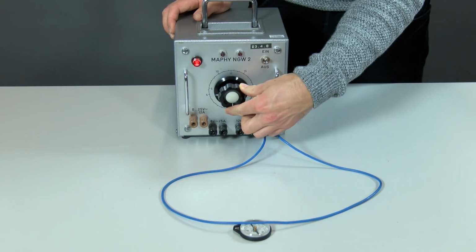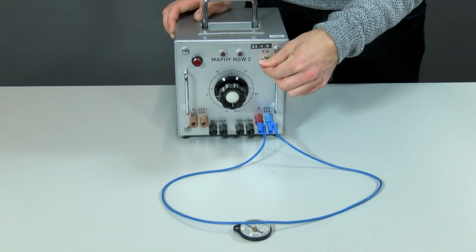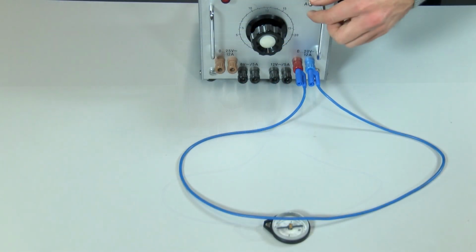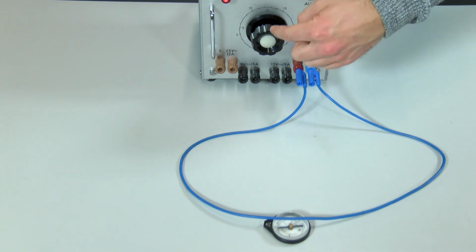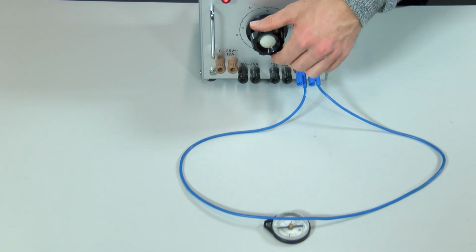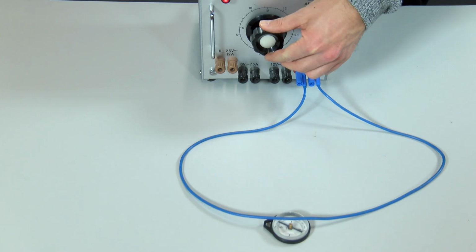To do this, you place a compass under a power cable in such a way that the compass needle is aligned parallel to the power cable. As long as no current flows through the power cable, the compass needle points towards the two poles of the Earth. However, if you turn up the voltage of the power supply unit, electric current flows through the power cable. The compass needle is now aligned perpendicular to the power cable.